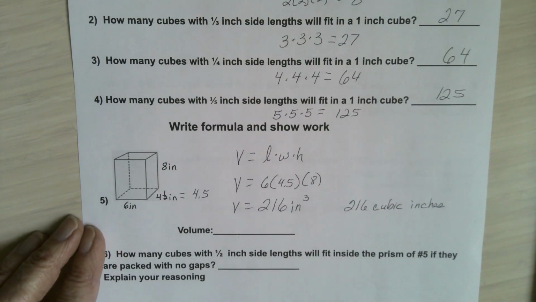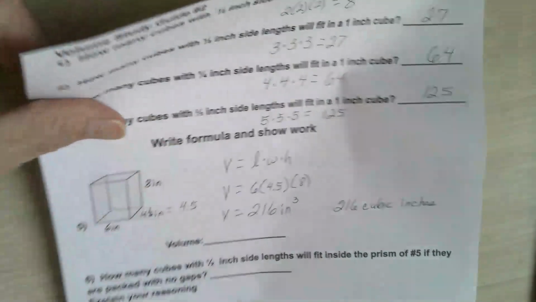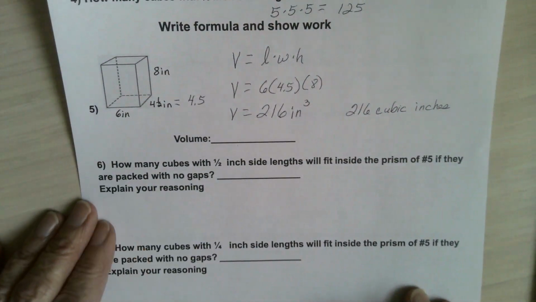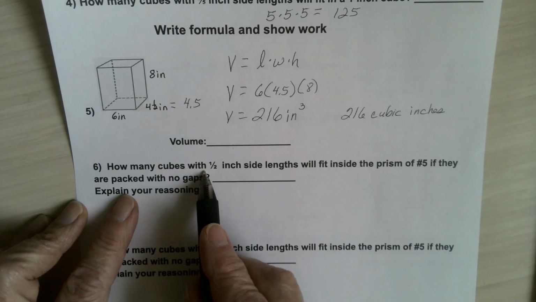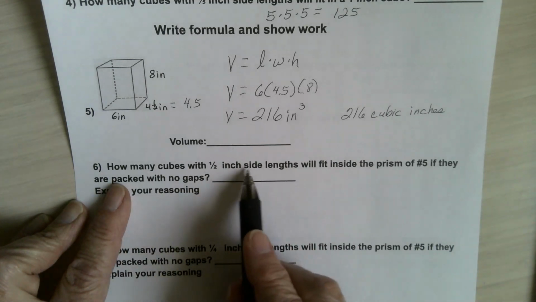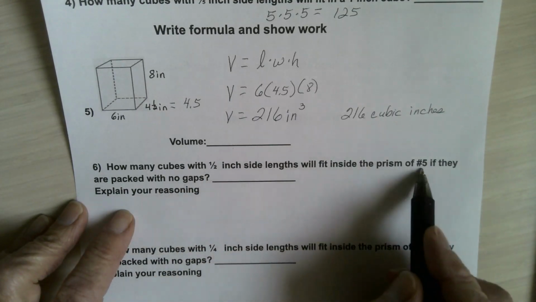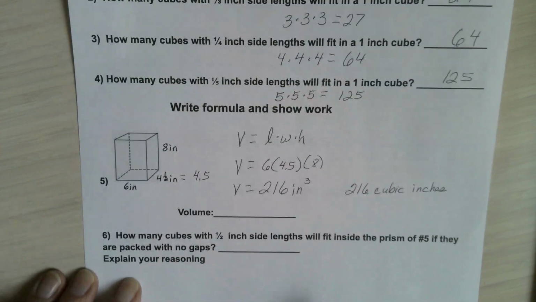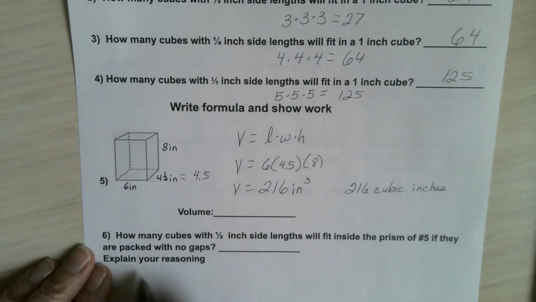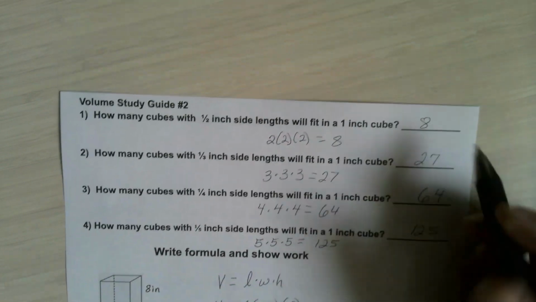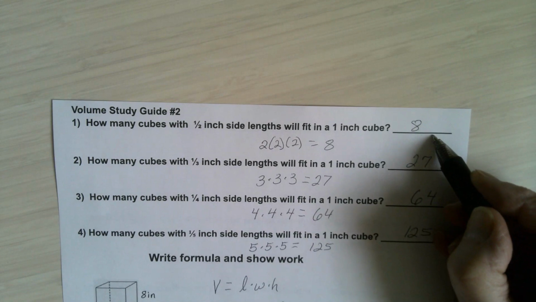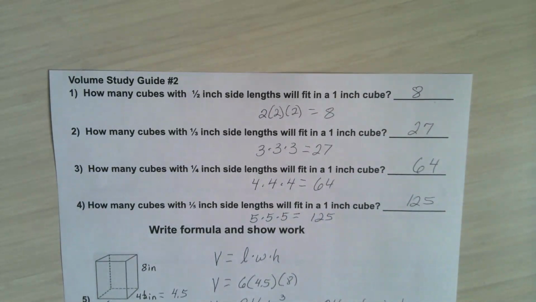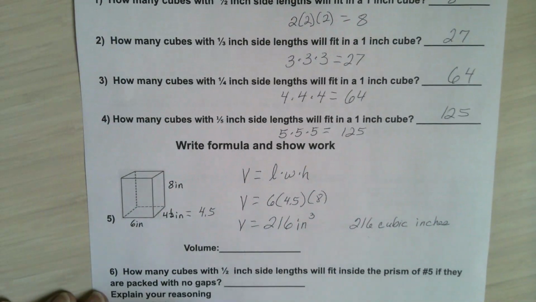Now let's go on to the next problem, number 6. In problem number 6, how many half-inch cubes, inch side lengths, will fit inside the prism of number 5? Okay, well, you take your answer in number 5, 216. How many cubes are in an inch that are a half? 8. And you just multiply them. You take 216 times 8.